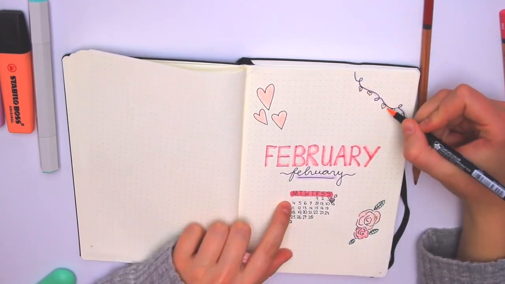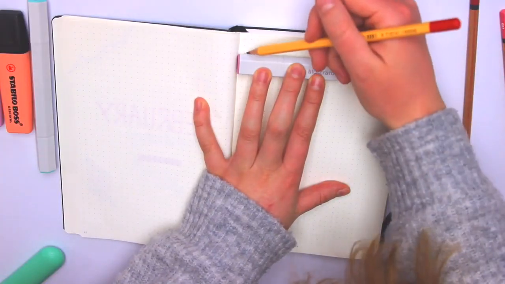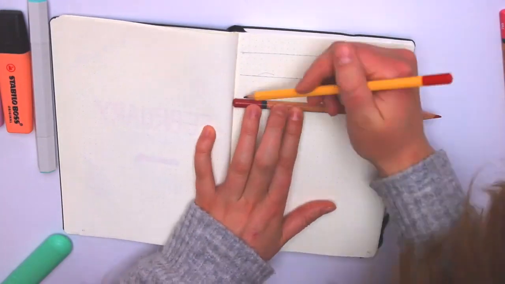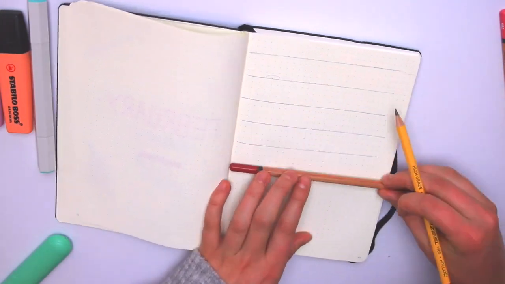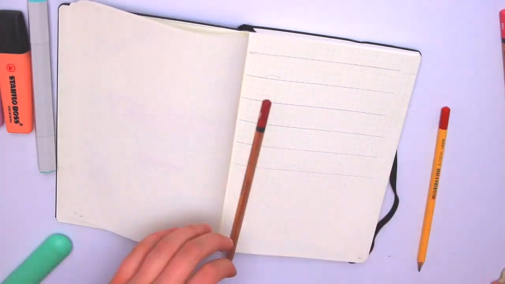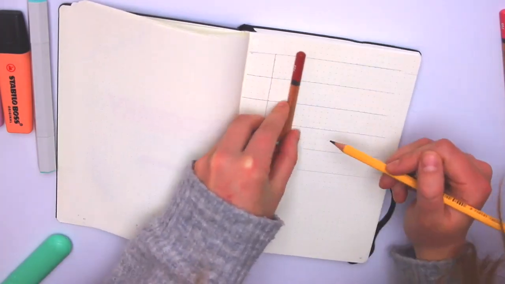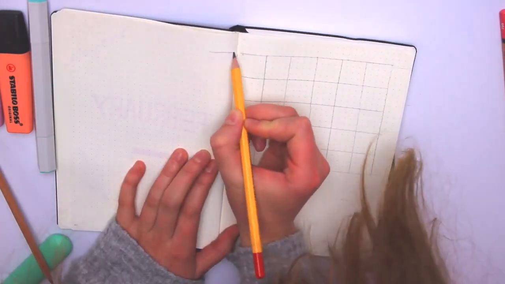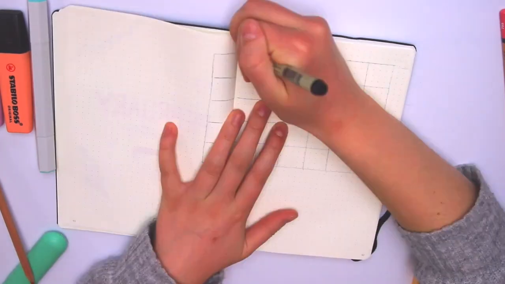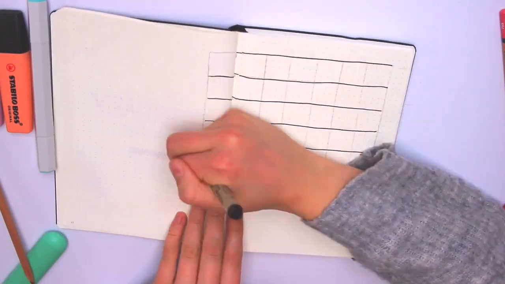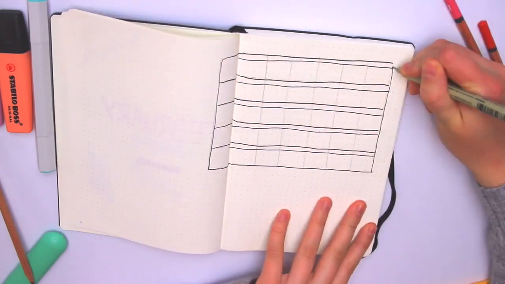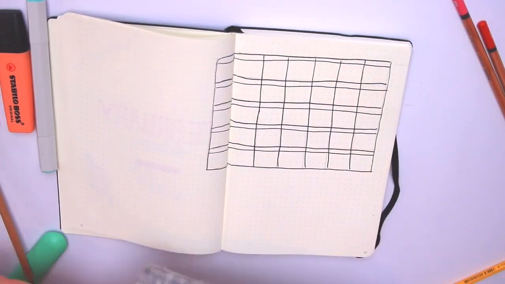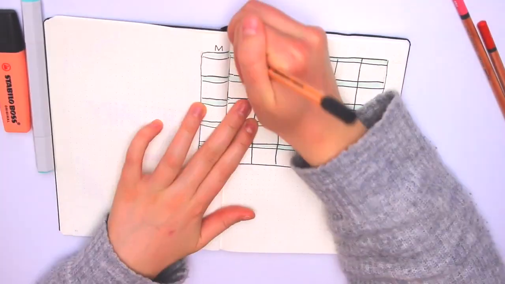So then for the next page, basically what I wanted to do was create a monthly overview like I did in the previous page, but in a bigger size. I'm making 7 squares horizontally and then 5 vertically. And I should have totally used a ruler for this because they're not that straight. So then I'm just writing down all the letters again as well as the numbers.